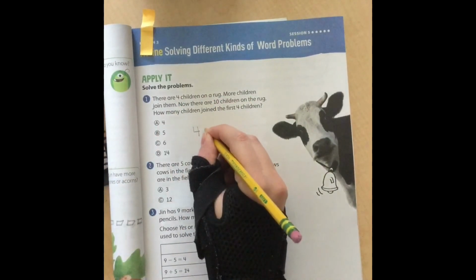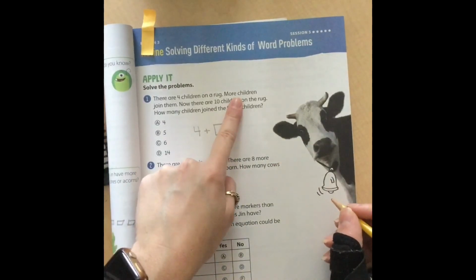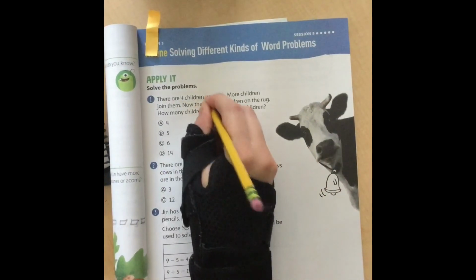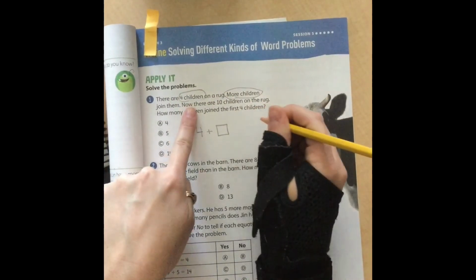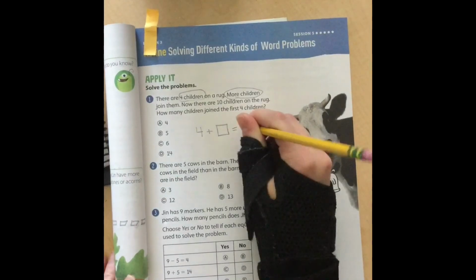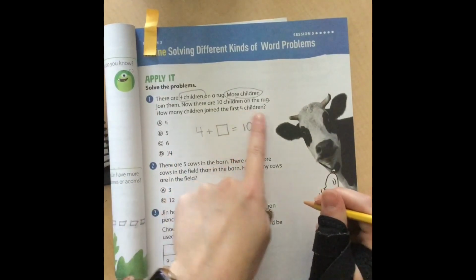So I know more children join them. It doesn't tell me how many. It just says more. So I have my 4 children and then more. And now there are 10 children. So now we have a total of 10. How many children joined the first 4 children?